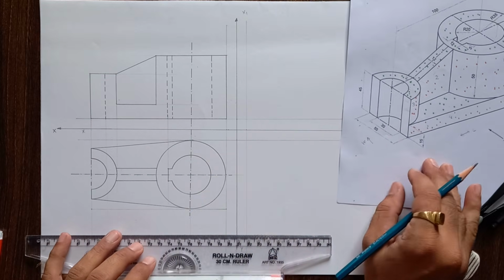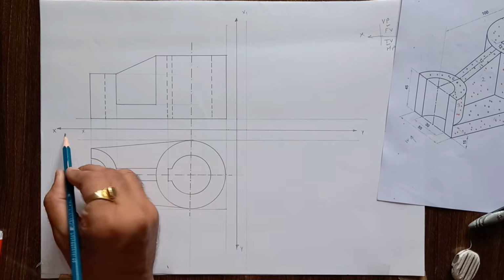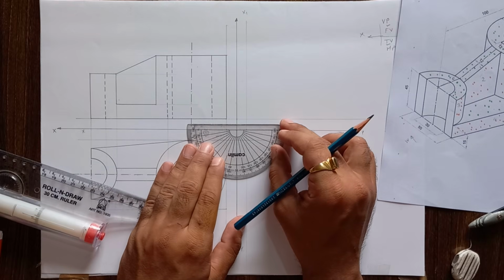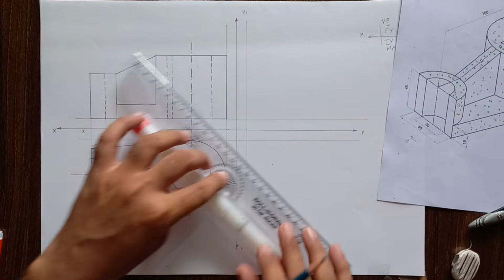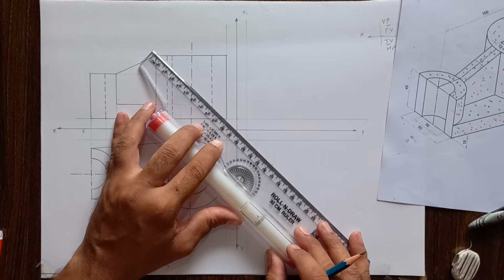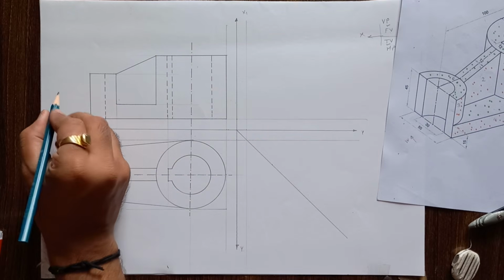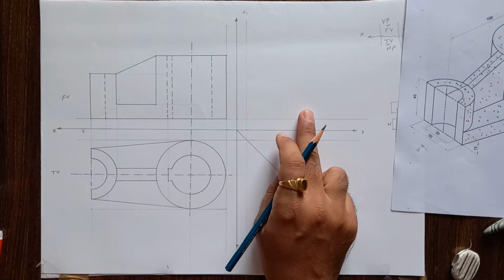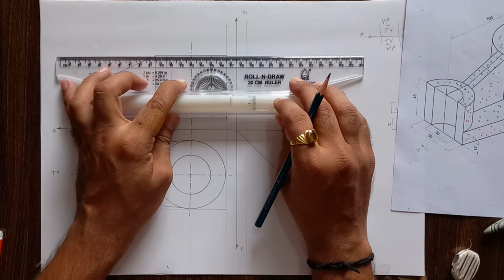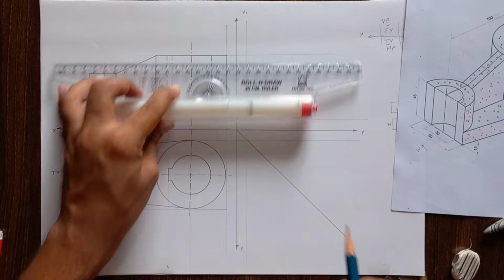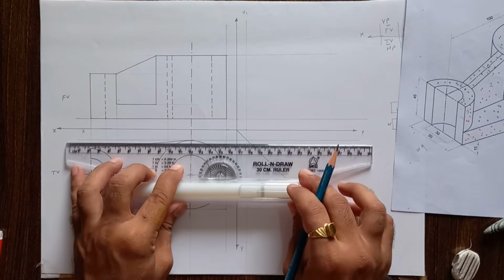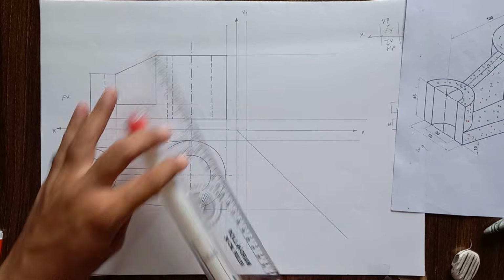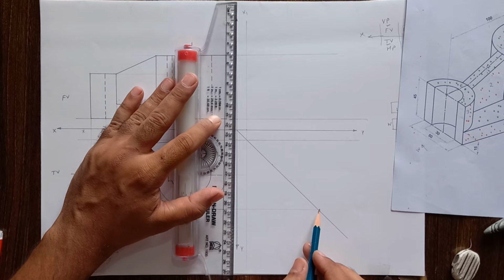Now for the side view, from the intersection of xy and x1y1, draw a 45-degree angle. With the help of the front view and top view, we can draw the left hand side view. For that, take a horizontal projection, and from the top view, take a horizontal projection and project this distance vertically.